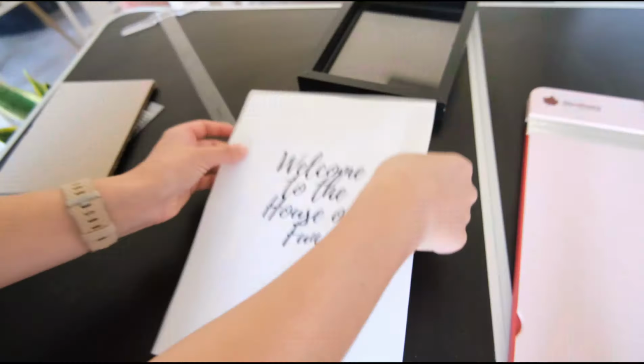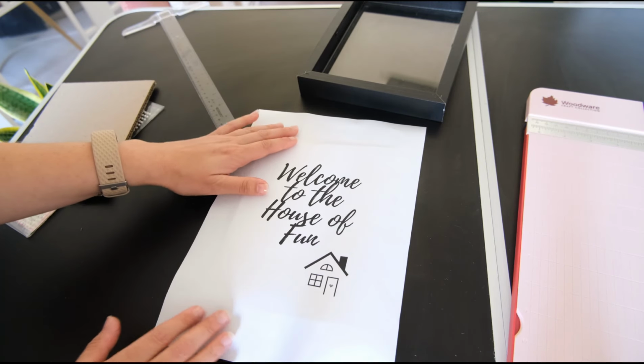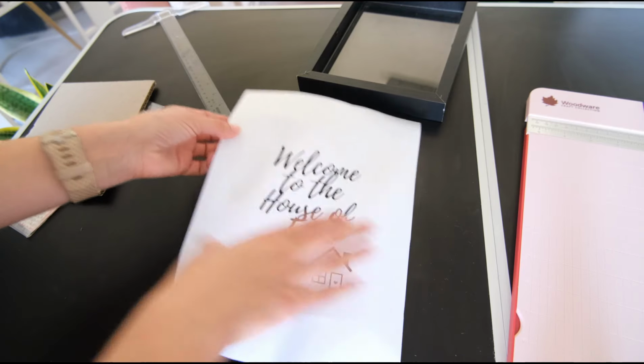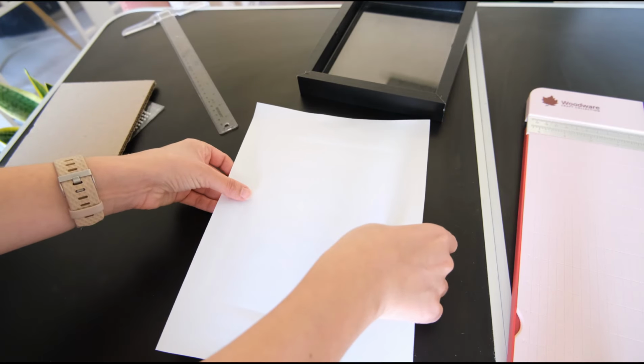Now you want to make sure that you are lining this up straight enough, because you don't want your print being a bit skewy in the frame. So make sure that you are always checking your measurements before you cut. What's the saying? Measure twice, cut once.